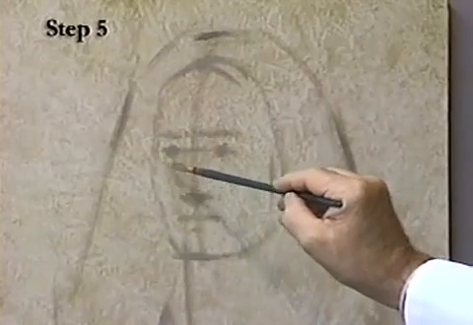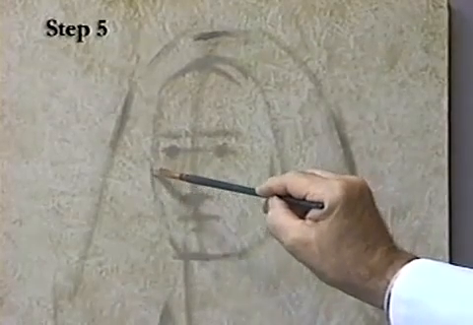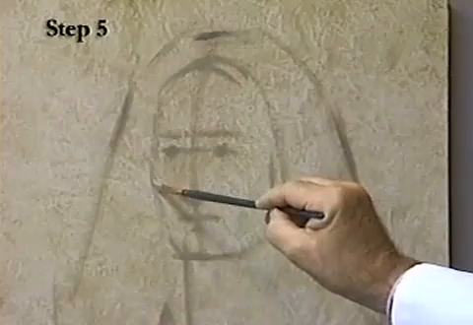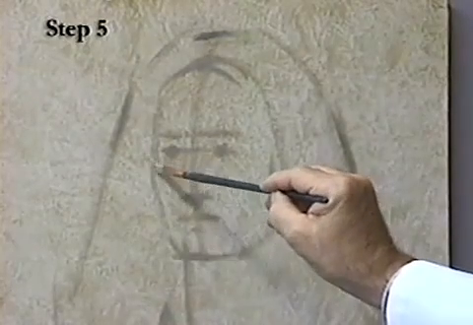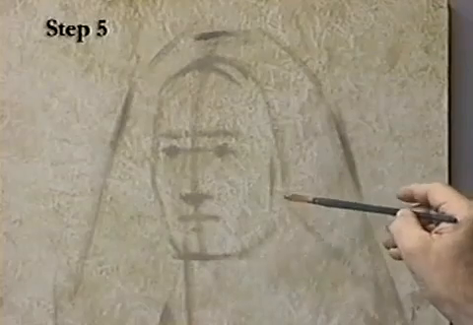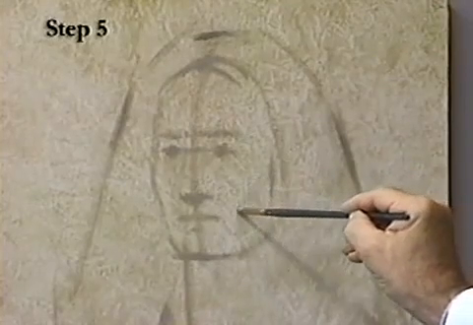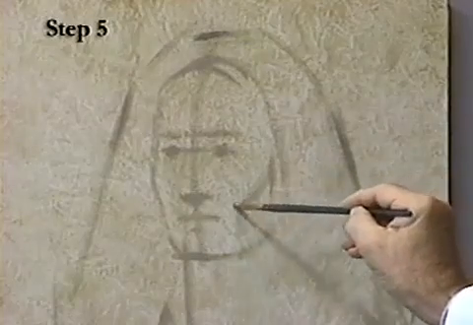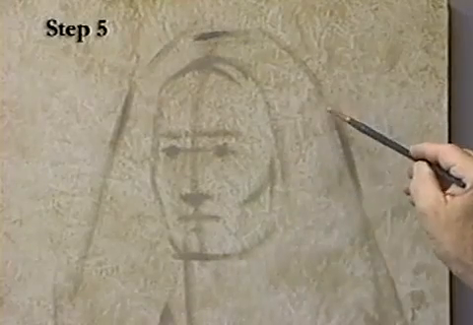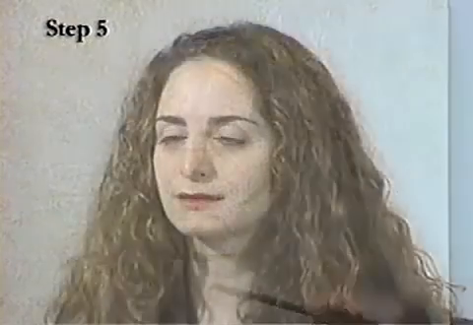But let's also locate the landmark of the cheekbone curving gently here, forming the contour of the face, and the cheekbone curving here, giving us the edge of the light and shade on this side.